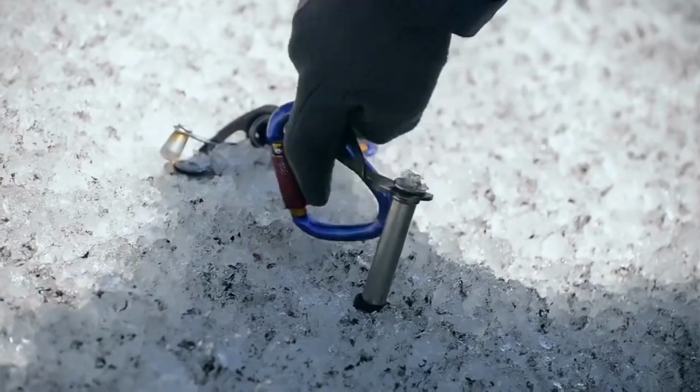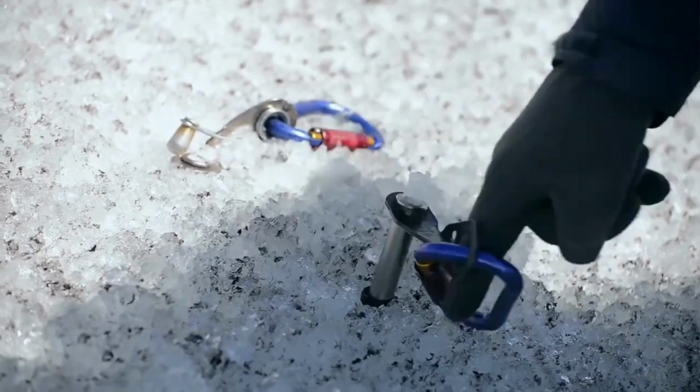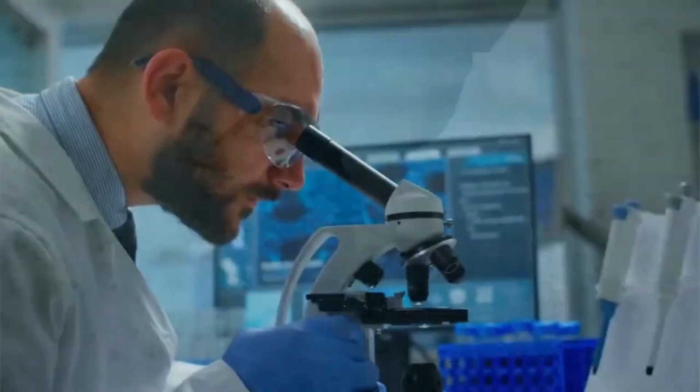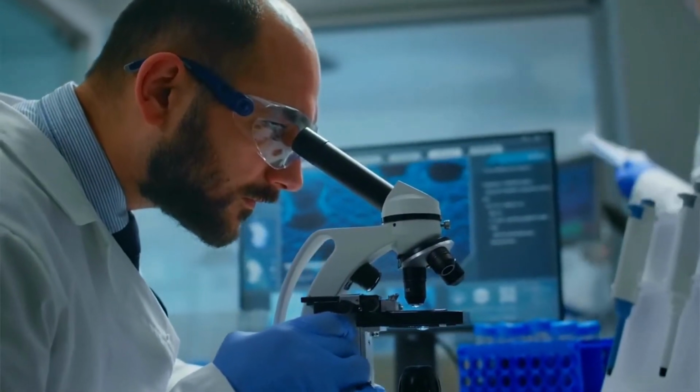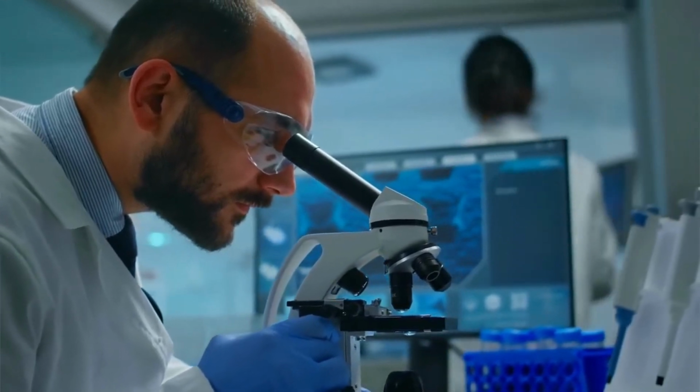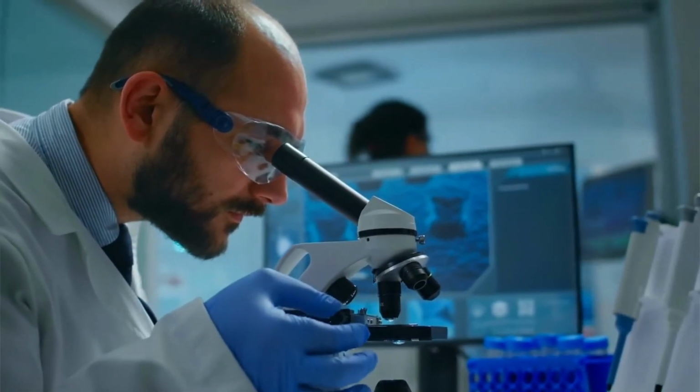Glacial ice can be hundreds of thousands of years old, which makes it an important resource for estimating changes in climate. That's right again, Cadence, and by extracting and then examining the ice, scientists can study what the climate was like on Earth thousands and thousands of years ago.